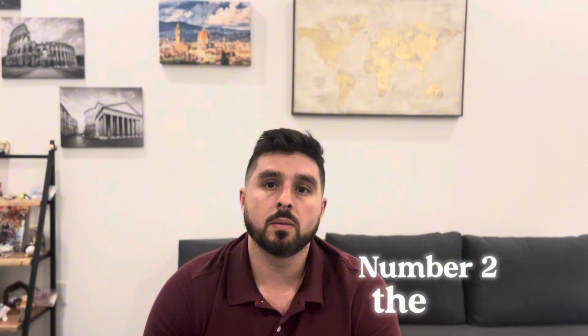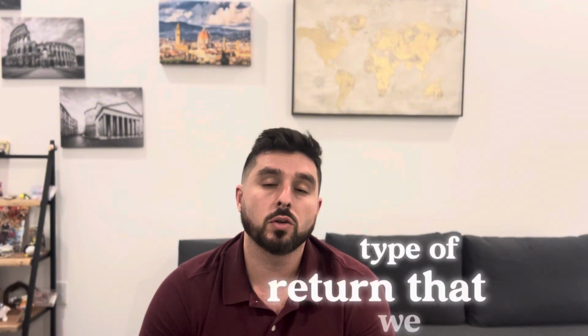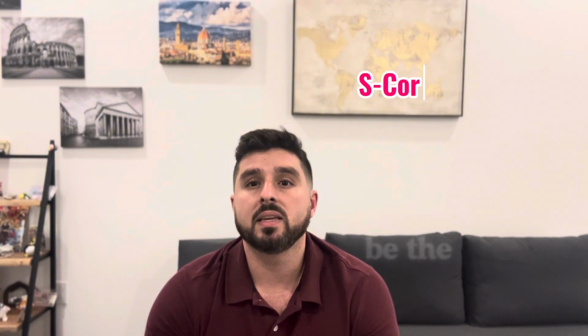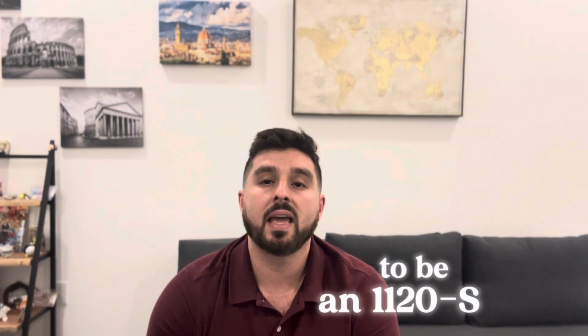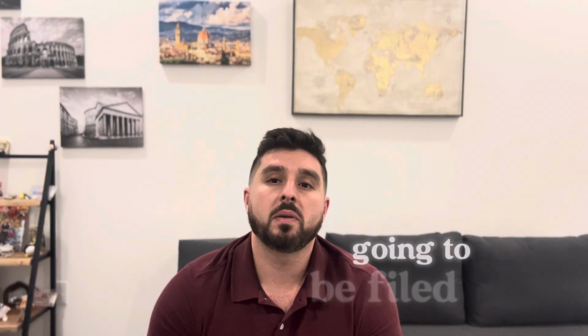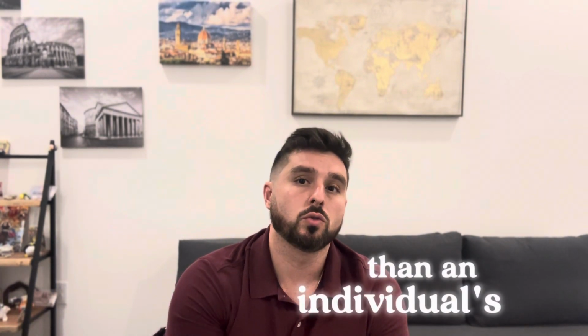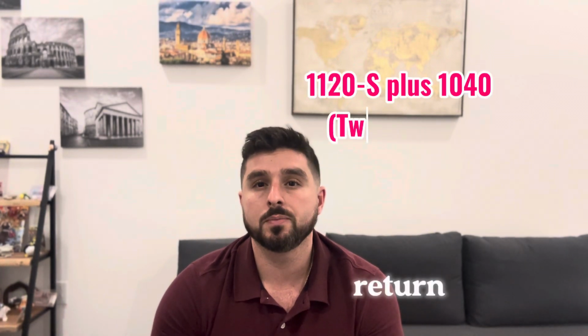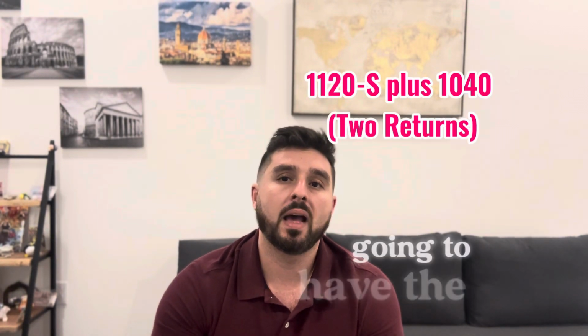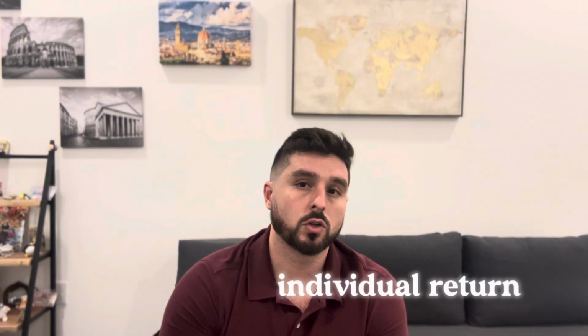Number two, the most common type of return that we see is going to be the S Corp return. That is going to be an 1120S. So that is going to be a separate business return that is going to be filed separate than an individual's return. So normally a lot of small businesses, they'll have two returns. They're going to have the 1120S, the S Corp return, and then they're going to have the 1040 individual return.